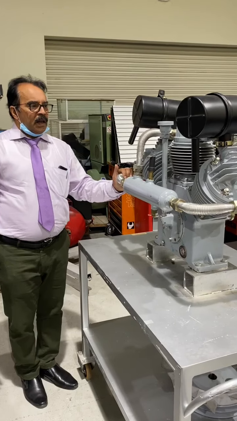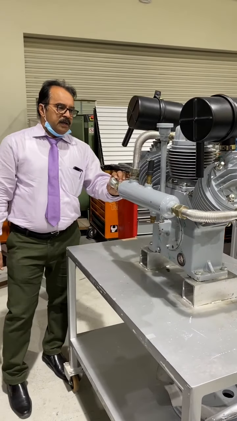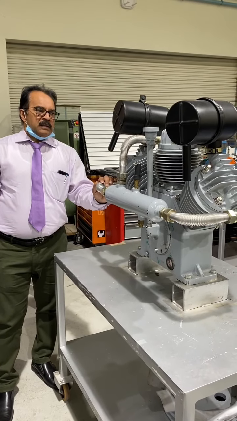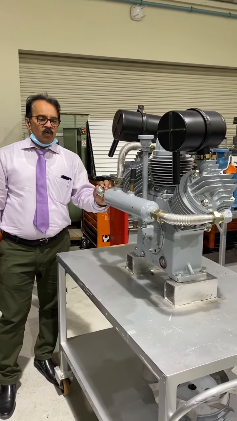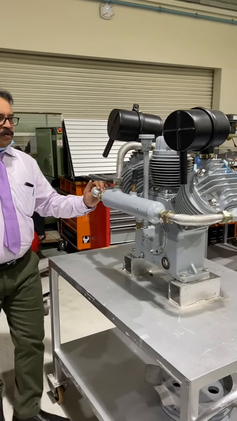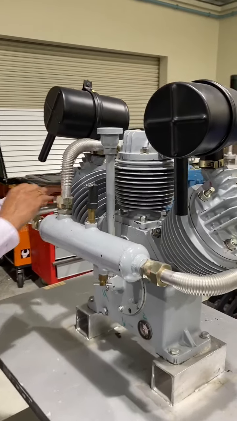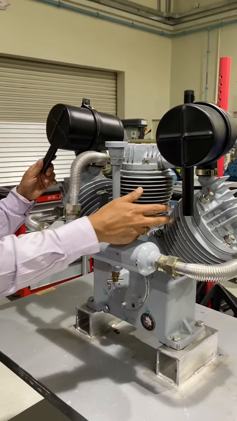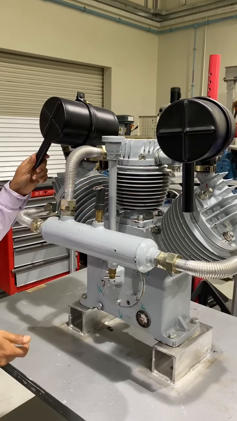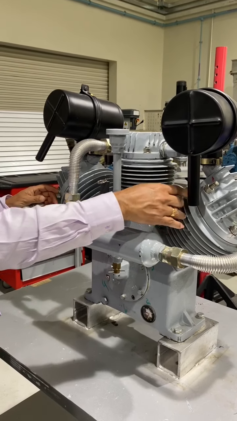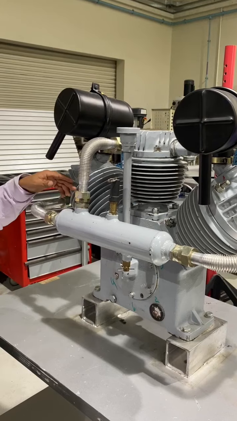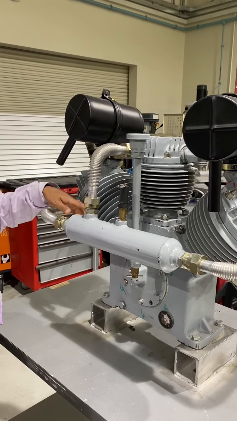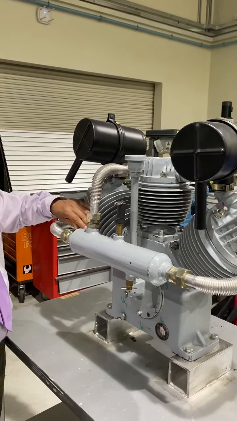So this is another two-cylinder reciprocating air compressor with the intercooler. You can see here two cylinders, and two air filters to filter the air coming to the cylinder. Otherwise, dust will affect the performance. And these are the fins. Fins are for removing the heat, for cooling the cylinder block.